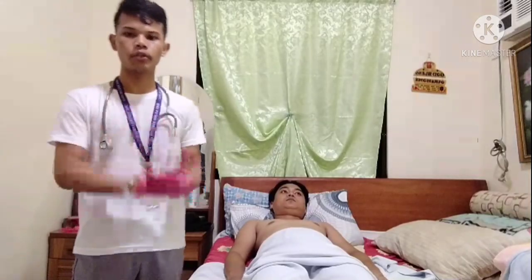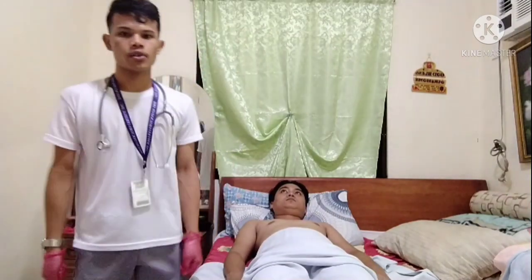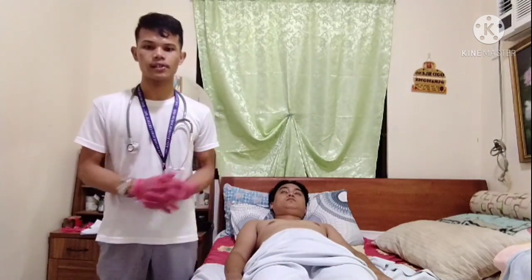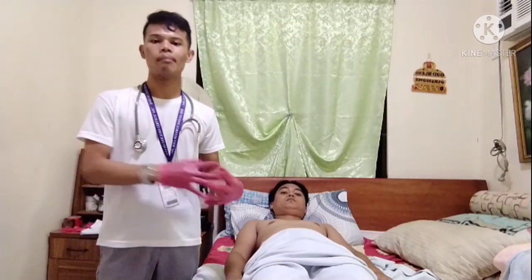So now we're going to assess for blunt percussion on the liver. Blunt percussion on the liver denotes if there is pain and tenderness. Upon doing the assessment, we need to ask our client to sit with his or her back to you.